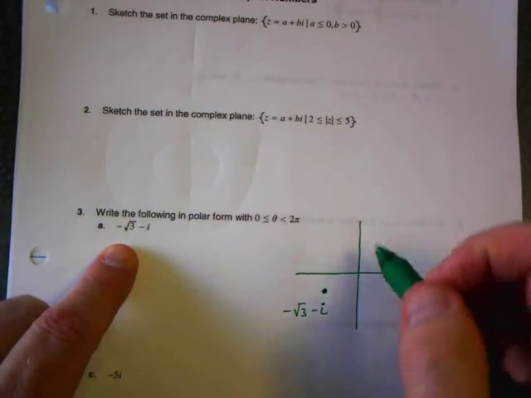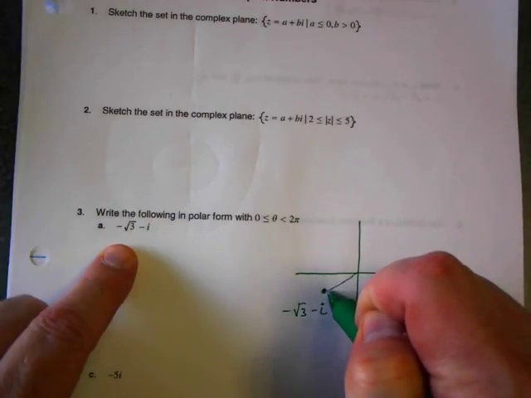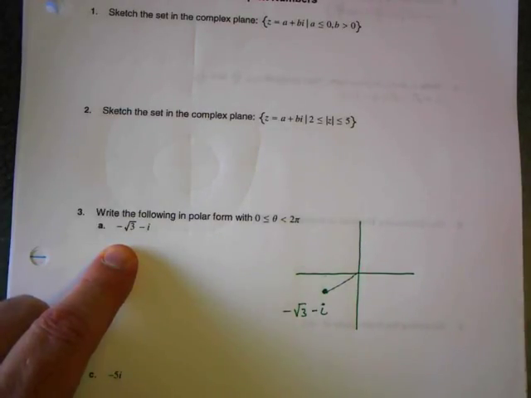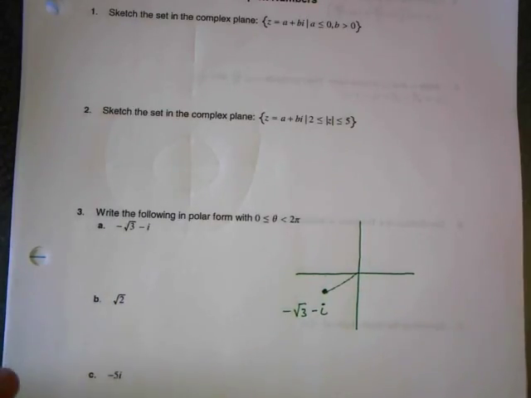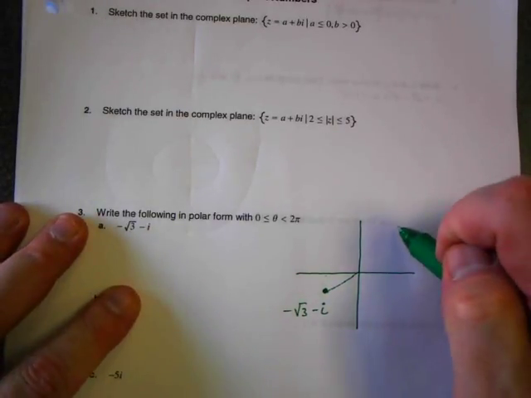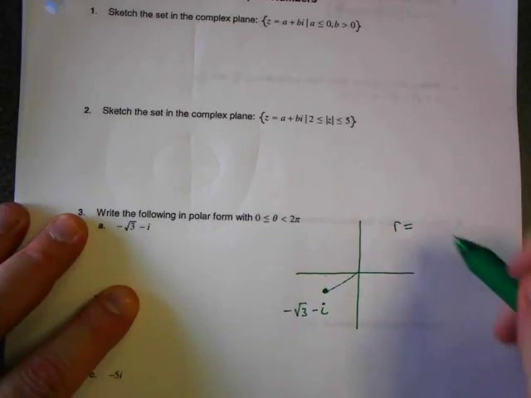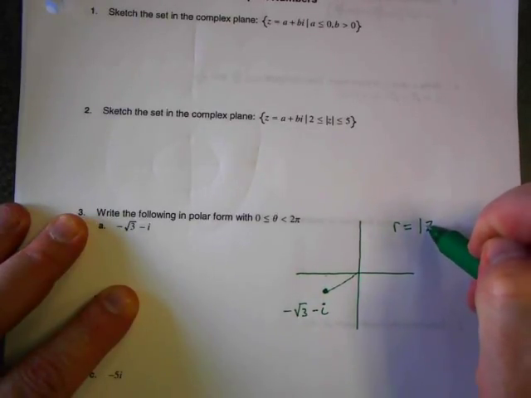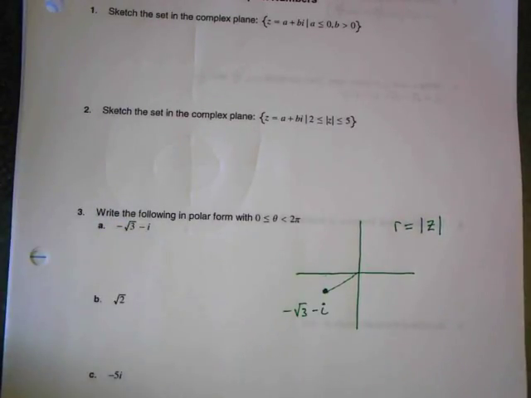So I want to know the R value. Except when we're dealing with complex numbers, we don't call it R. We just called it something different a minute ago. What did we call it? It's the absolute value. So instead of R, we're going to use the norm, the length of the complex number.